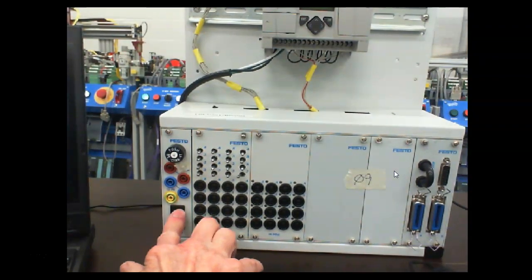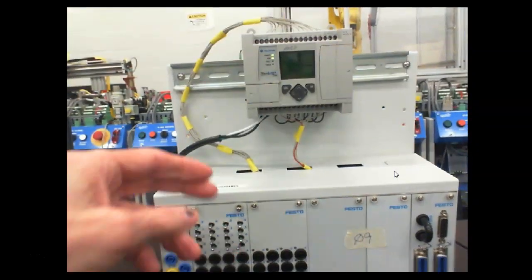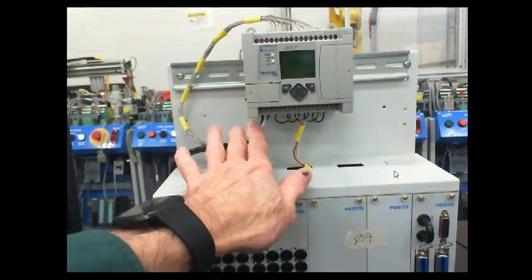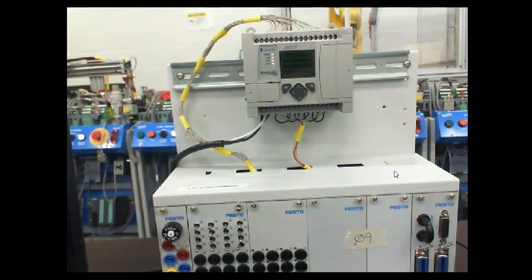This is the actual built-in power supply. I don't have it plugged in, but this actually powers the PLC. Well, actually, the PLC is powered up off 120 volts DC, and we'll talk about the different types of specs and stuff also when we get into that.